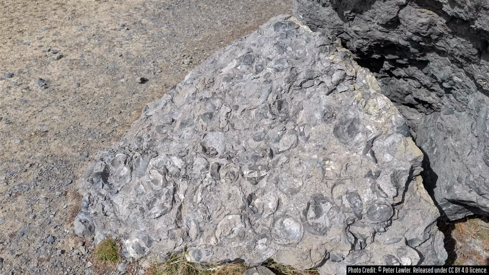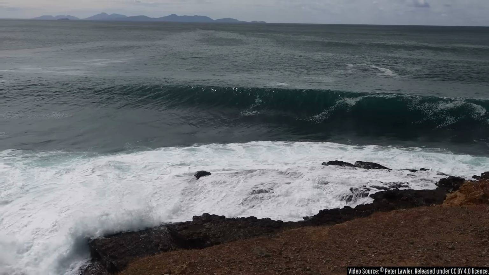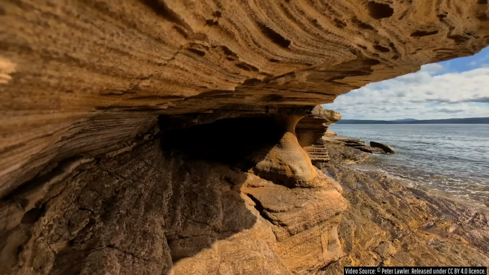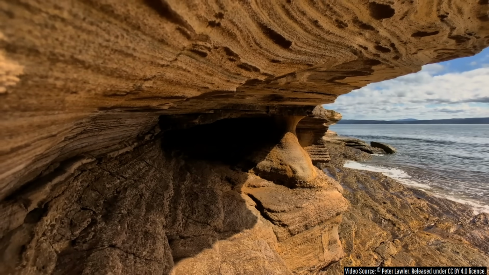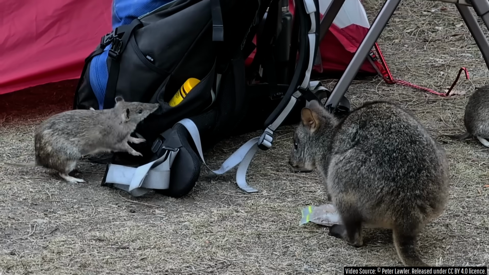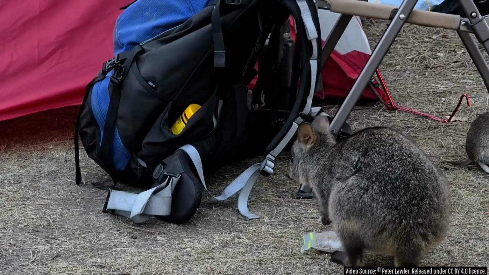So many fossils, specifically seafloor fossils from the early Permian period dating back 280 million years ago. Today's video will discuss this fascinating island's geology and how it formed, along with explaining some of its more unique features. Also, random kangaroo, and now 2 species of smaller marsupials attempting to raid camp equipment.